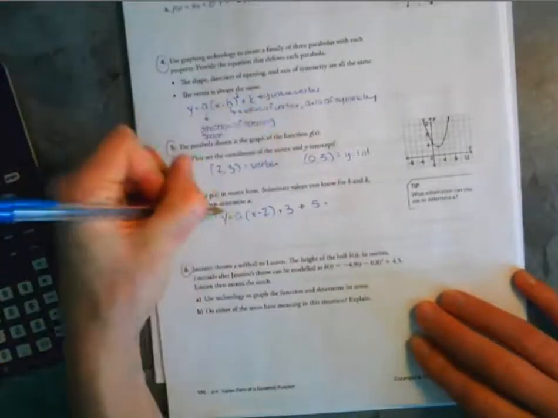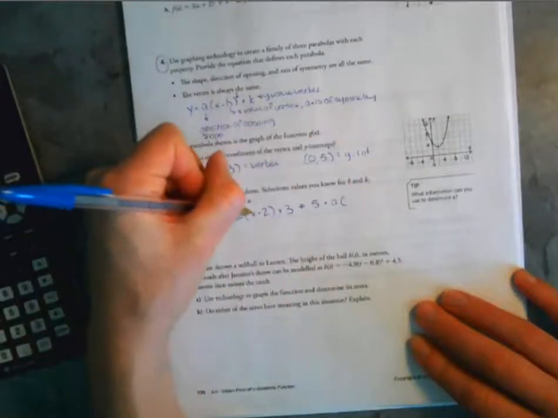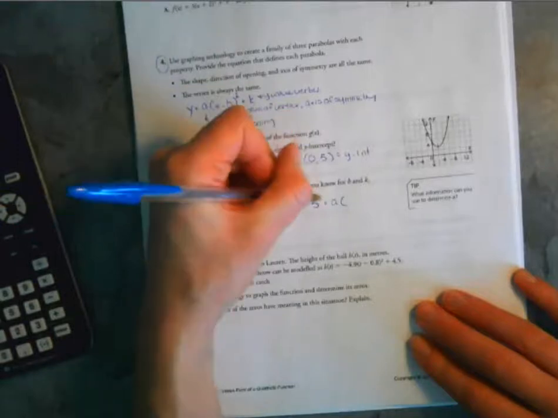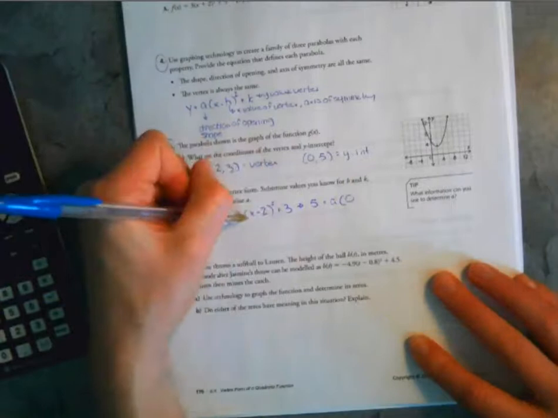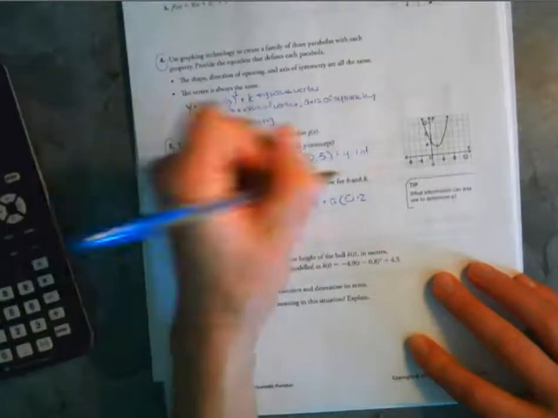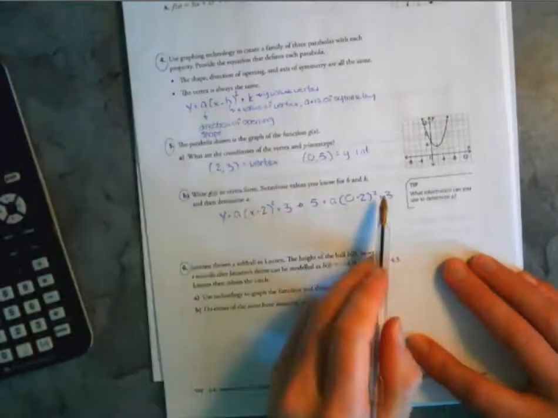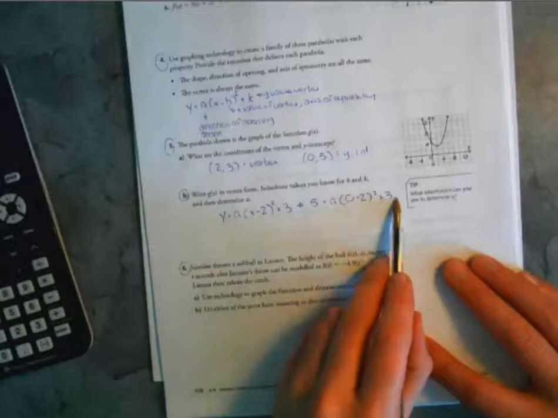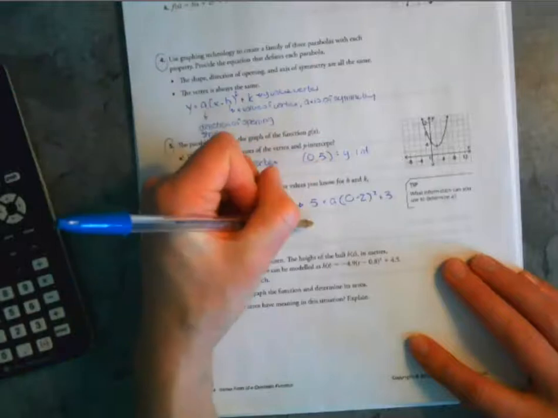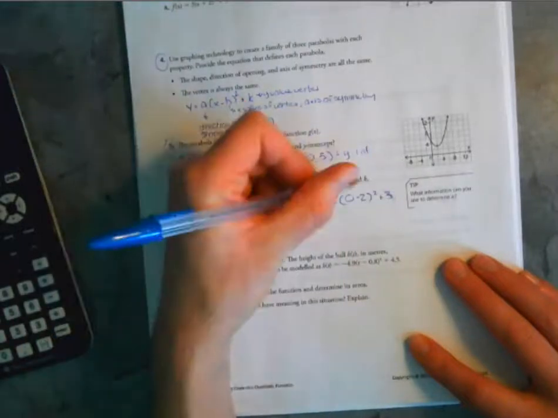5 is equal to a, we don't know, times bracket x, which our x value when y was 5 is 0. Sorry, I keep forgetting to write that the bracket is squared. 0 minus 2 squared plus 3. Okay, and so now basically what I want to do is start isolating a. So the first thing I would do is move this 3 away. So I'm going to subtract 3 from both sides. So 5 minus 3 is 2, and 3 minus 3 is 0.